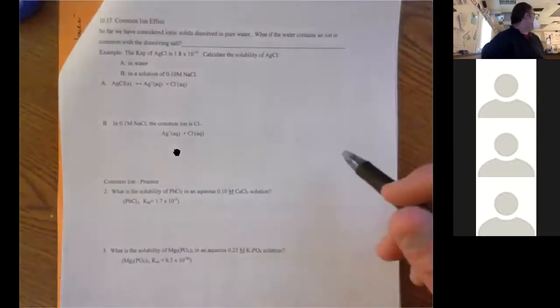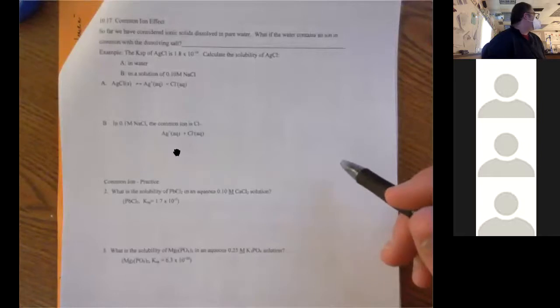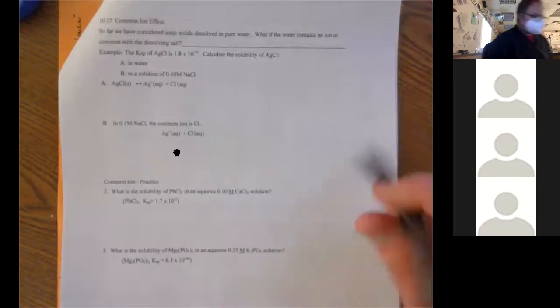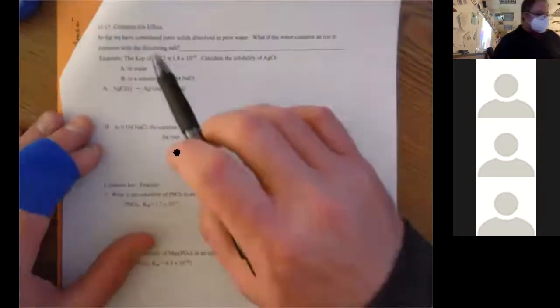All right, then let's do the Common Ion Effect. Who do we usually have in here besides you guys? Wasn't there somebody else yesterday? She's not. Nope, she's on it.